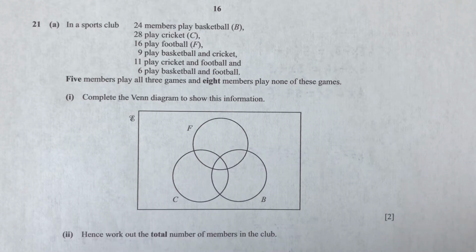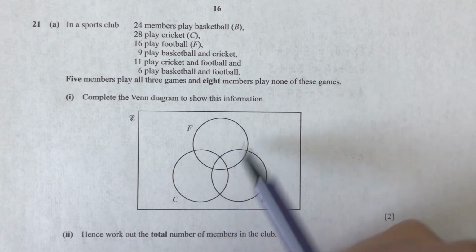Question number 21, part A. In a sports club, 24 members play basketball, which is B. And 28 play cricket, this whole set is 28. And F will be football. 16 play football, this whole set.